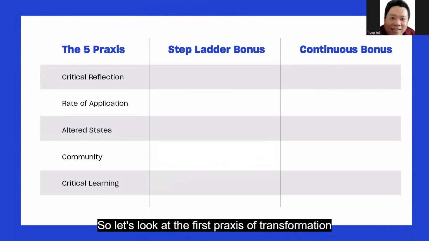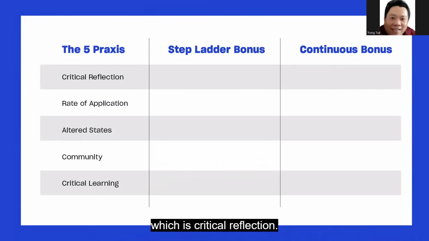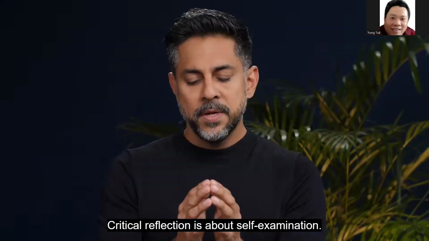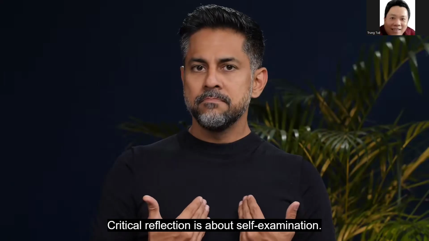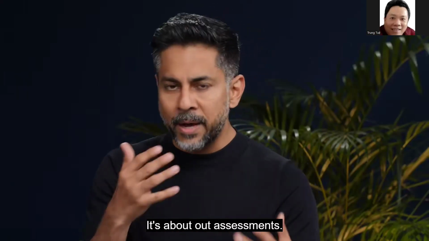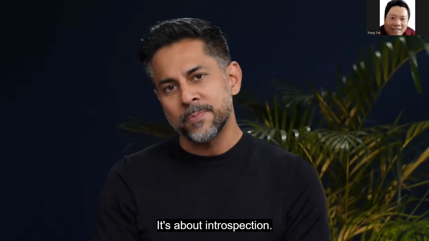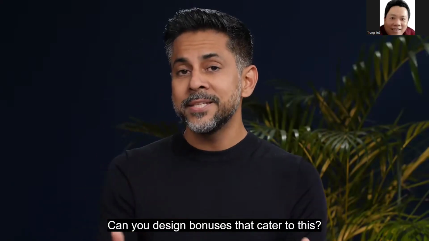So let's look at the first praxis of transformation, which is critical reflection. Critical reflection is about self-examination. So it's often about journaling, it's about assessments, it's about introspection. Can you design bonuses that cater to this?